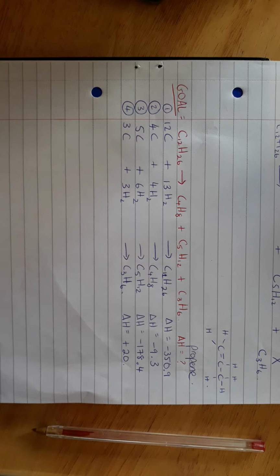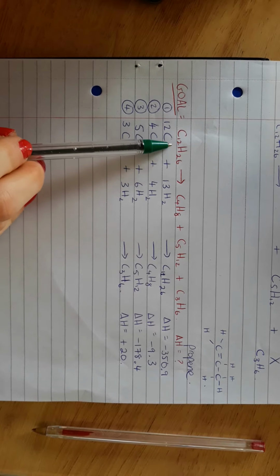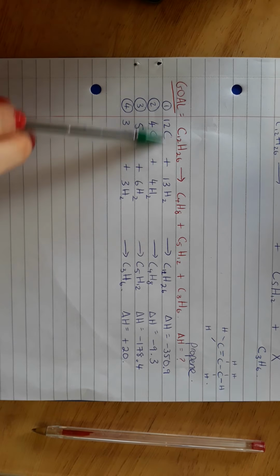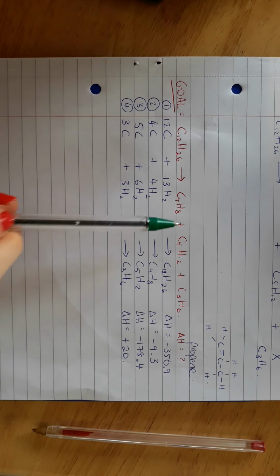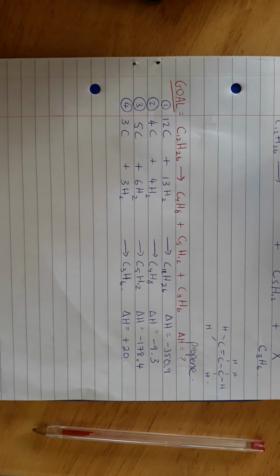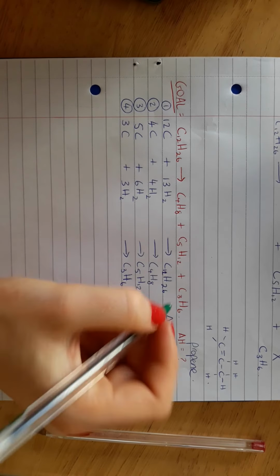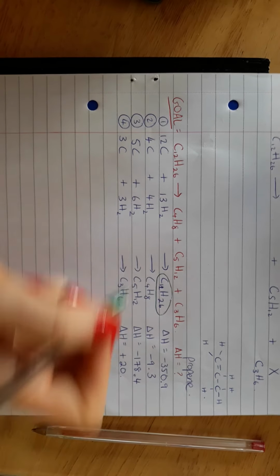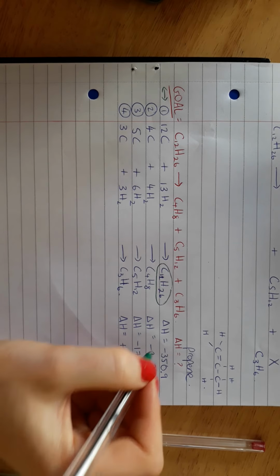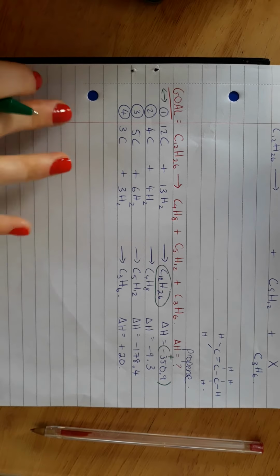Now, at this point in time I take out a different colour pen and I'm going to see, do I have what's on the left hand side of my goal equation on the left hand side of my equations? Do I have what's on the right hand side of my goal equation on the right hand side of these equations? So C12H26 is not anywhere on the left, but I do have it here, which means that to equation number 1, I need to reverse my reactants with my products. That is going to consequently change the sign on my heat of reaction.